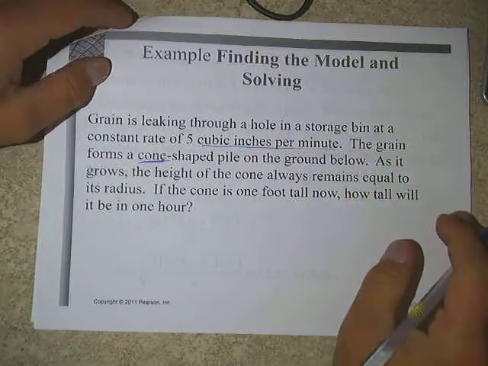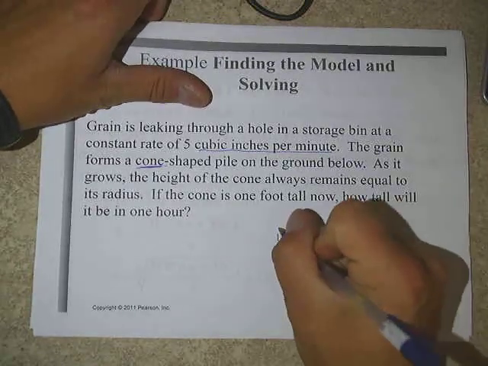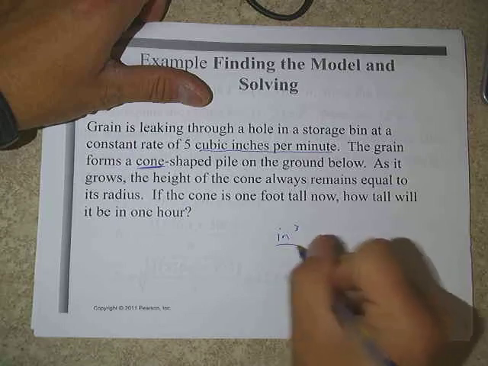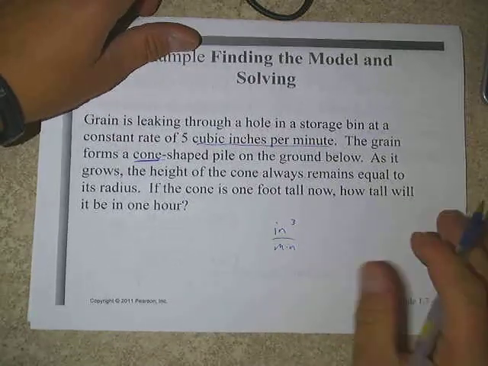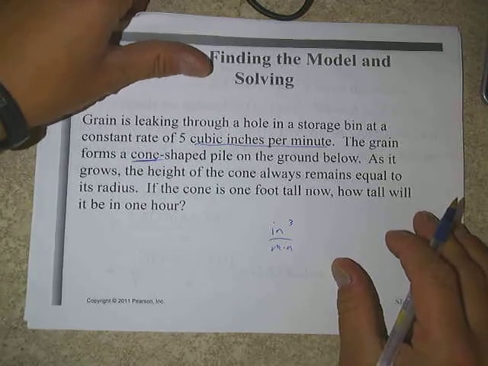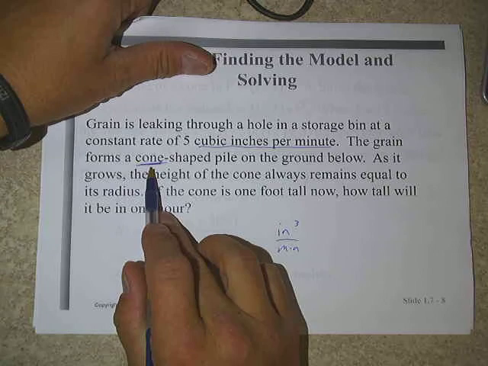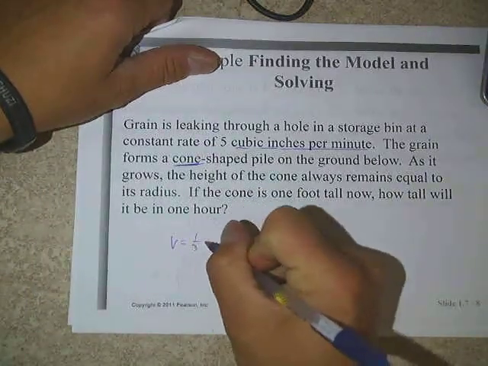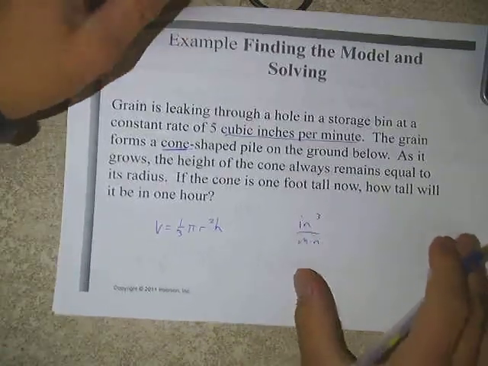All right. So we need an equation here, and we need to first of all recognize what shape we're dealing with, and that's a cone. Now, we also need to recognize that cubic inches per minute is kind of a giveaway. This is what we need to look for in the units in this kind of problem. If I say cubic inches per minute, inches cubed is a volume, and obviously minutes is a time. So they've given us a rate of change in volume.